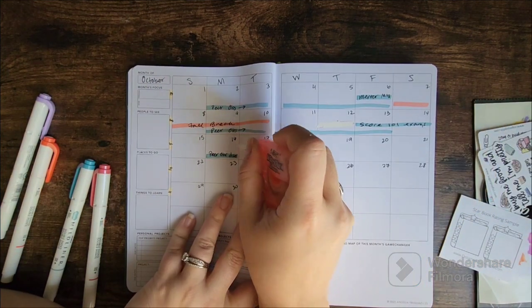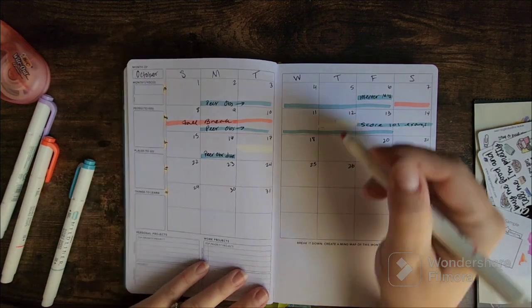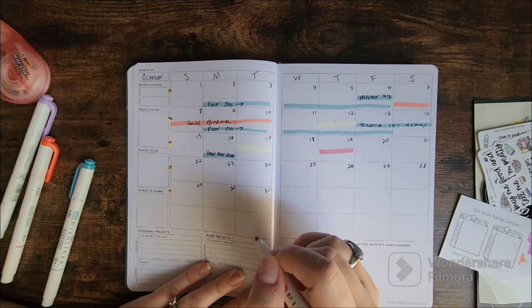I think here I realized I got the wrong dates. So this is why this is helpful, because I obviously need to think it through.